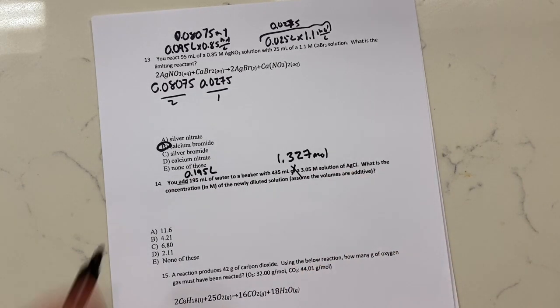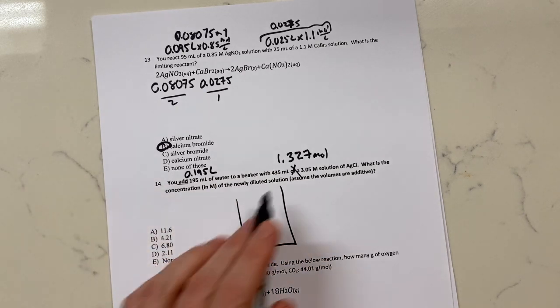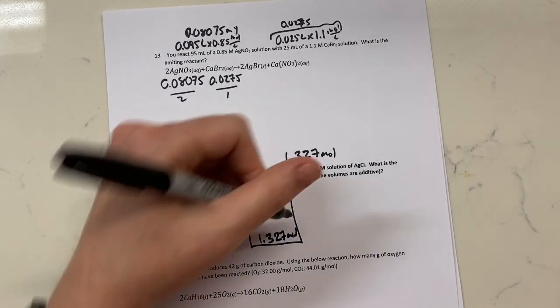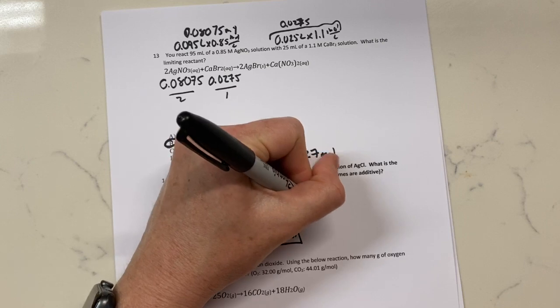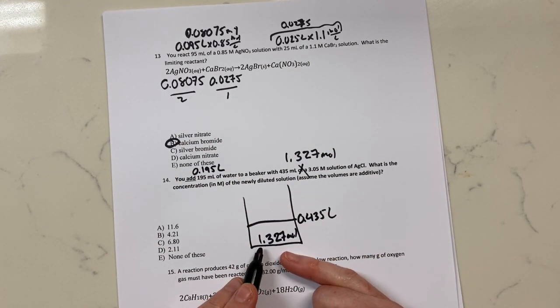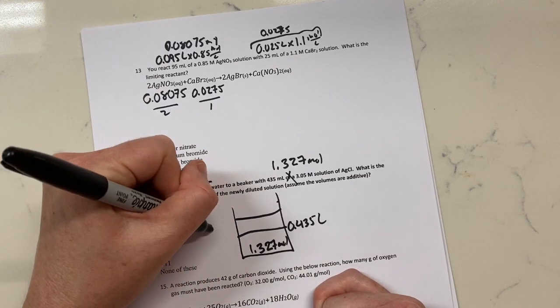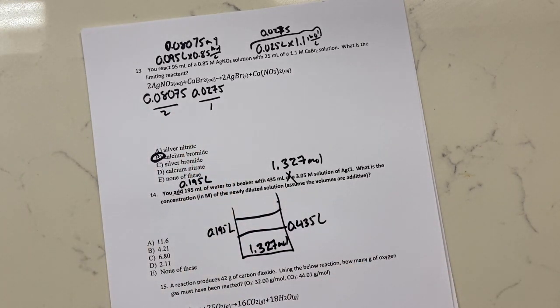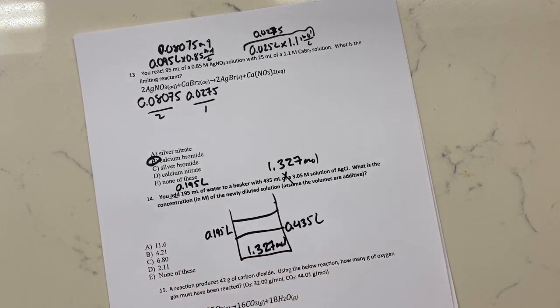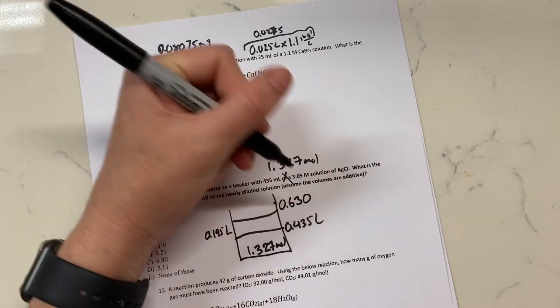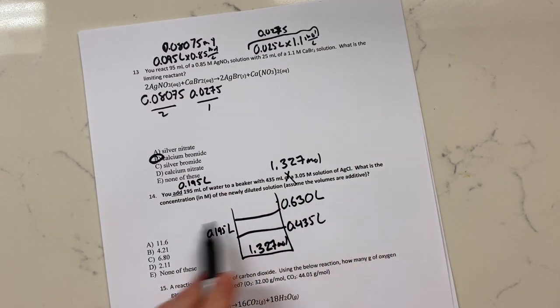Well, that's really funny because silver chloride is actually insoluble. But this gives me an answer of 1.327 mole. So in other words, what it's saying is, hey, you had 0.435 liters of a solution that had 1.327 moles in it. Then you added to that an additional 0.195 liters. So now you're taking 0.435 and 0.195 to get your total volume. And that gives me an answer of 0.630 liters. And so it's saying, what's the new concentration?